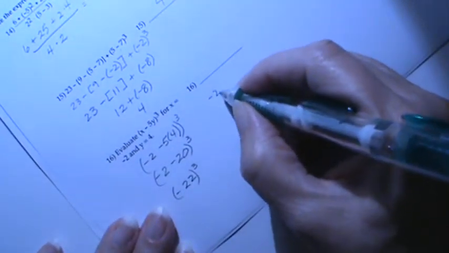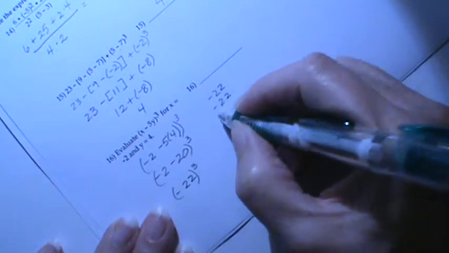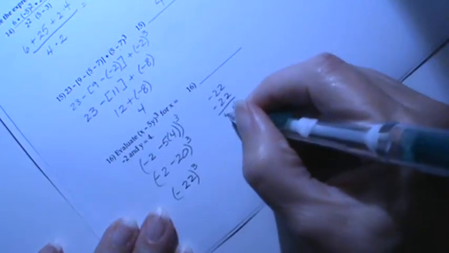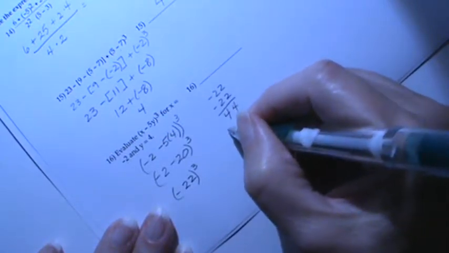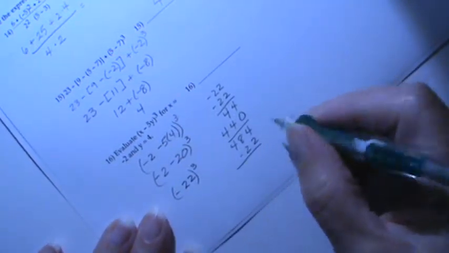And then we have a -22, putting those two together. And then we need to cube that. So we need to take -22 times -22. Okay, we get 484, and then we're going to take that times -22 again.